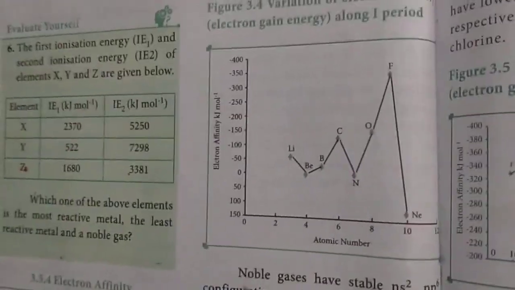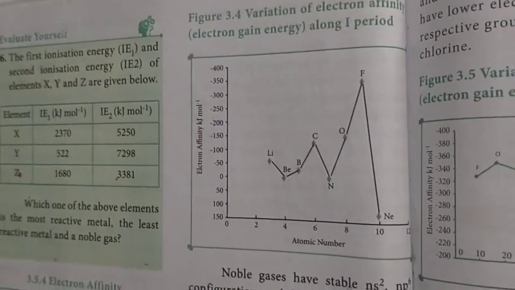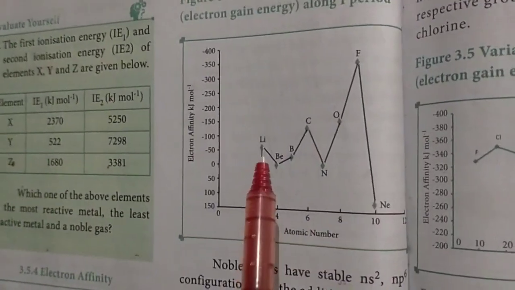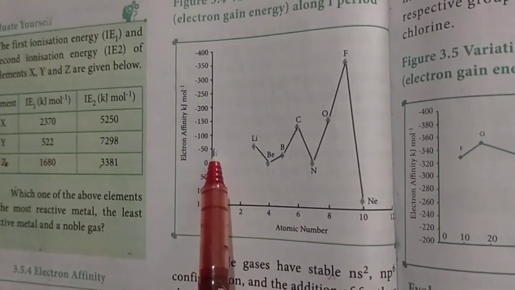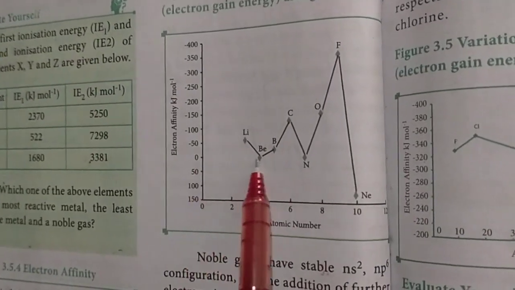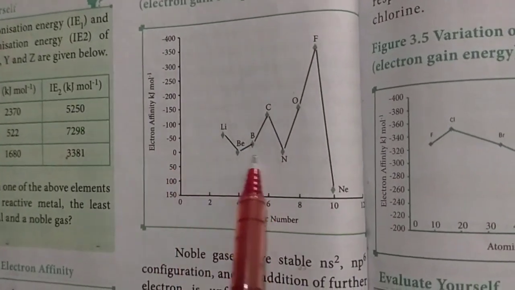Look at page number 86 and figure 3.4. See this one. Lithium's electron affinity is more, but for beryllium it is nearly zero, and for nitrogen also nearly zero. Why?